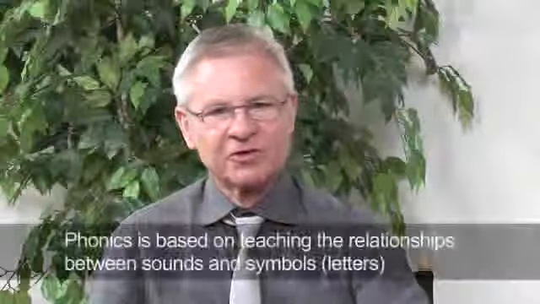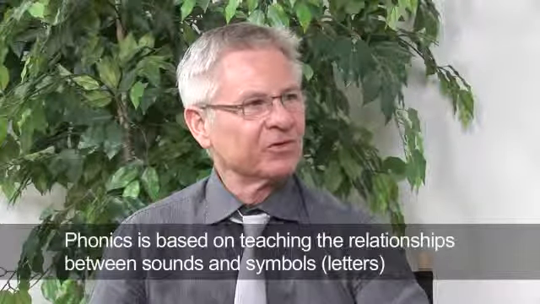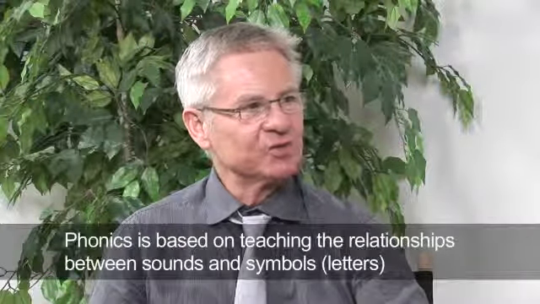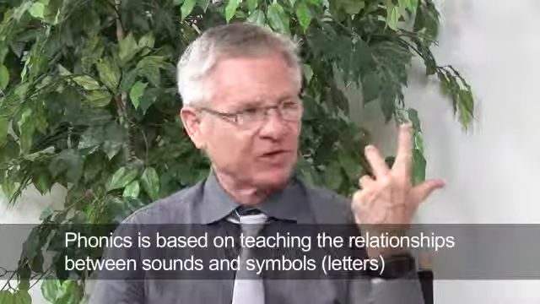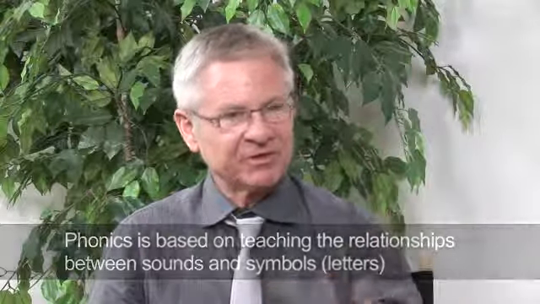Phonics is an approach to the teaching of initial reading based on teaching the learners the relationship between the sounds and symbols. So what we do is to basically use stories and sentences and utterances that have regular sound-symbol correspondences.